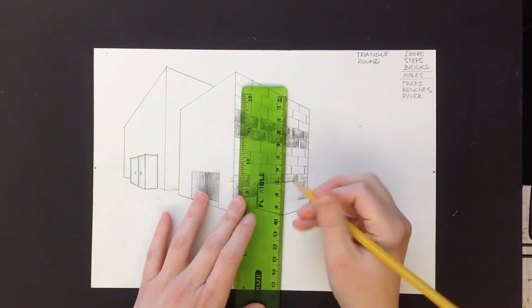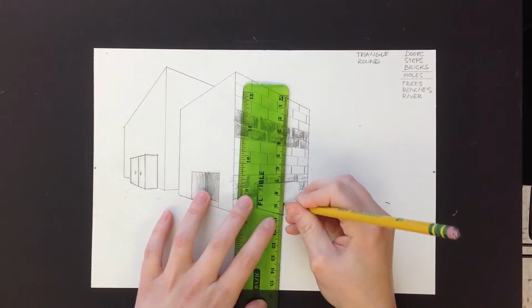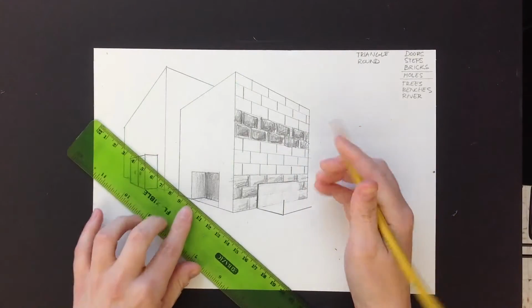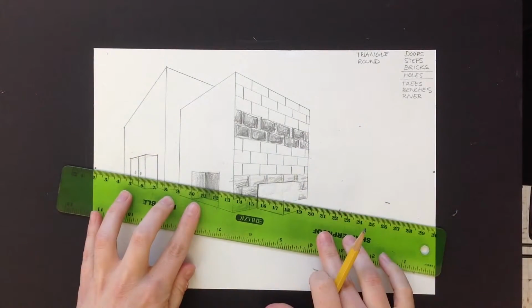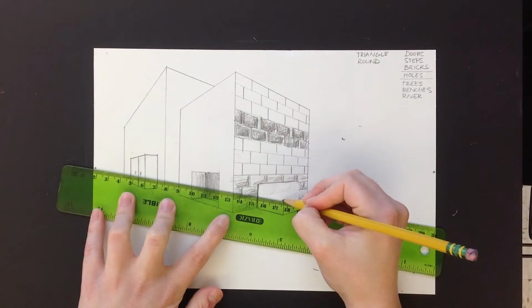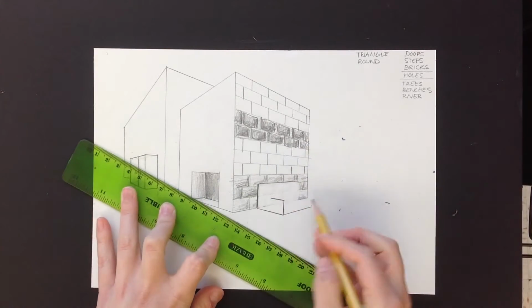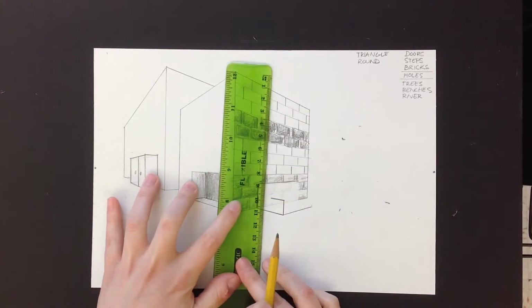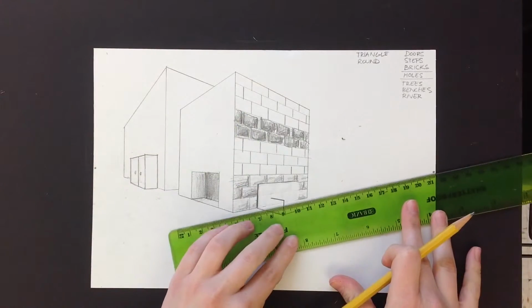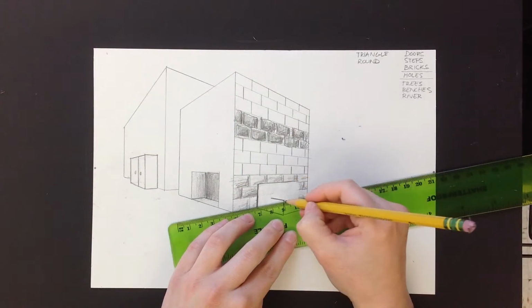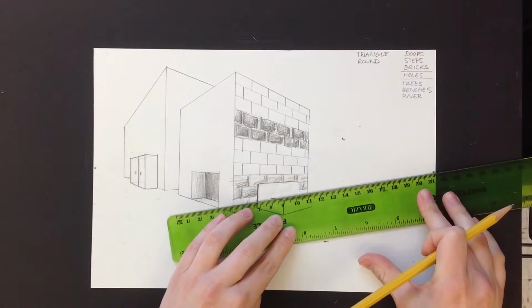Right, and then once you have that, you'll start to draw the edge of the bricks. I'm just going to make mine a two-step, I think. So there's one. Line up those corners that I just made, my vanishing point.